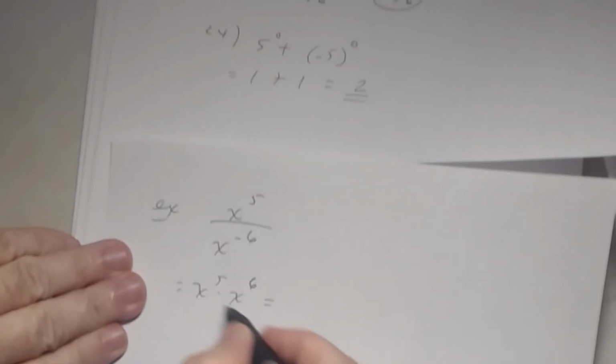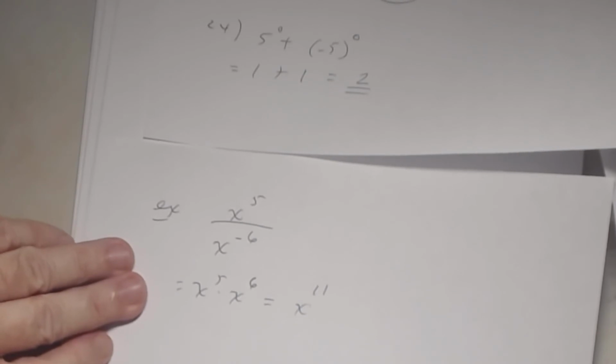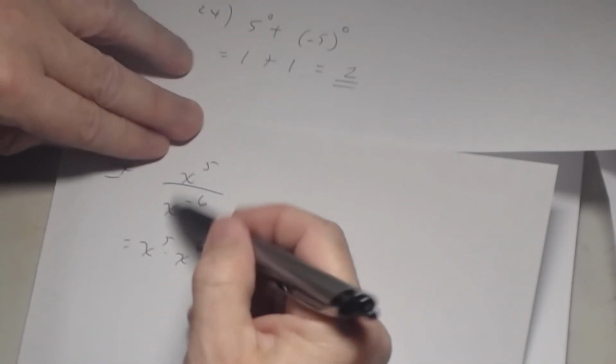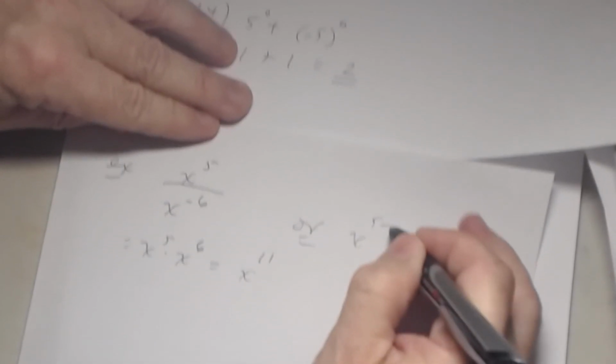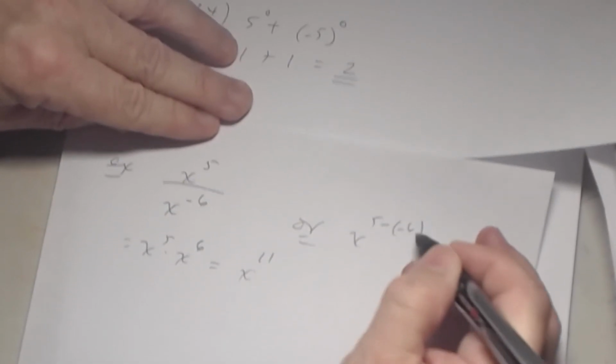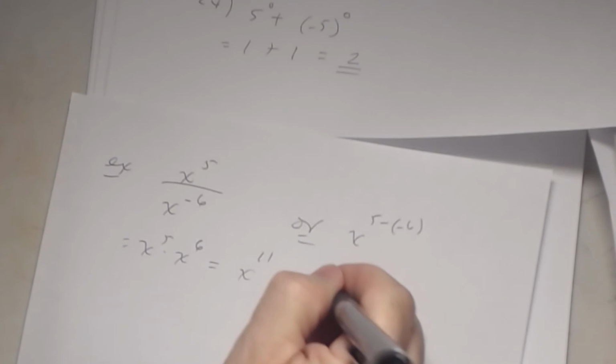6. So now when you multiply on like bases, you add exponents. What's the answer? X to the 11. If you had used the quotient rule, same thing, right? The quotient rule says when we divide like bases, you subtract those exponents. So you say x to the fifth, subtract a what? All right, be careful, you're saying 5 subtract a negative 6. So that becomes 5 plus 6, which is what? 11. Right, so it does not matter which approach you take.